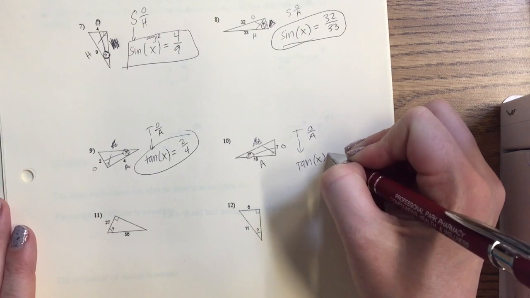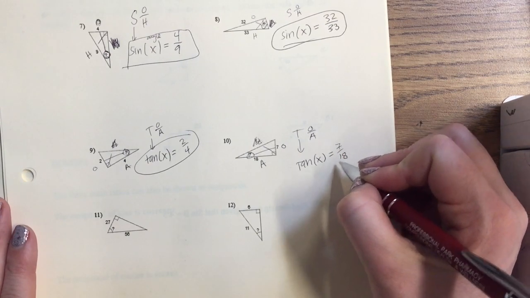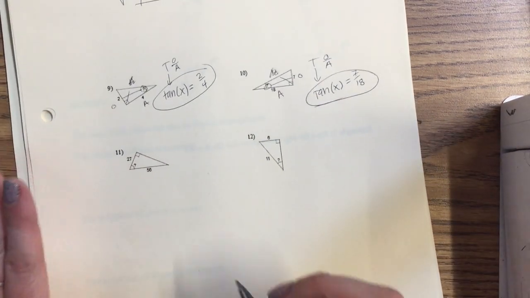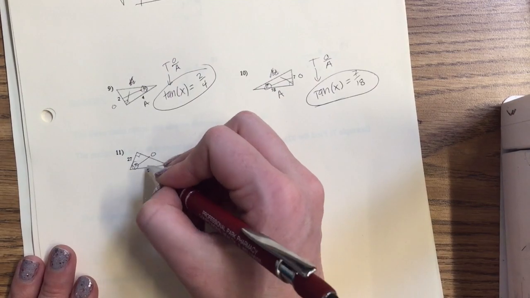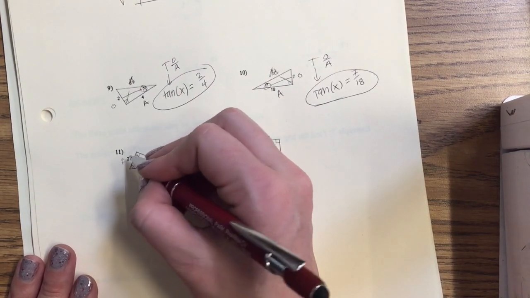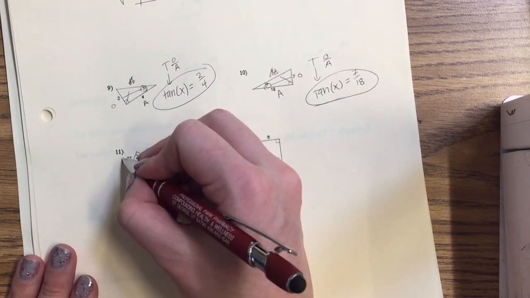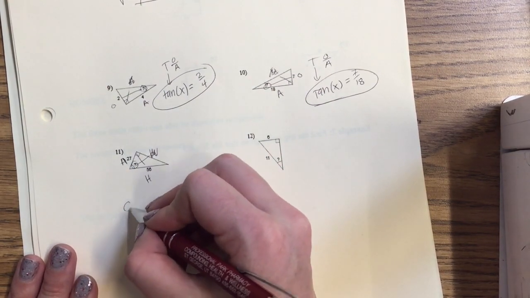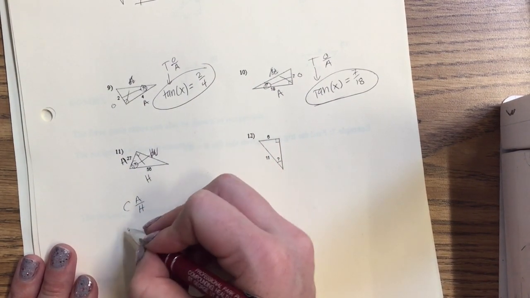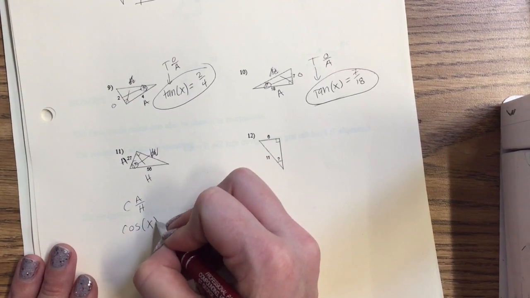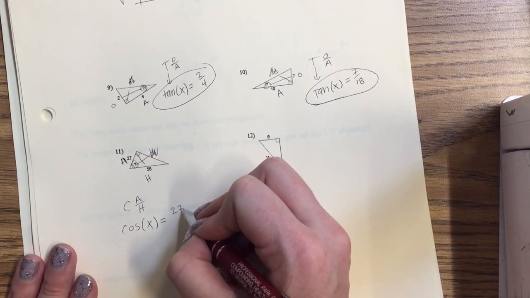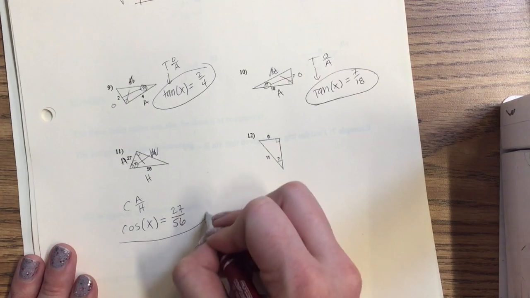Tangent of an angle I don't know equals 7 over 18. Opposite, hypotenuse, adjacent, scribble out the O. That means I'm using cosine of an angle I don't know equals A over H.